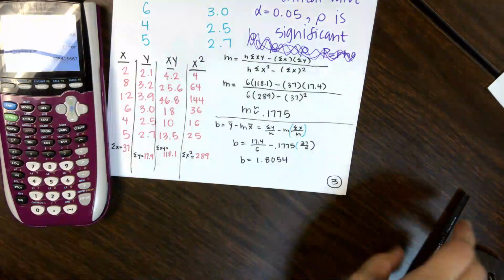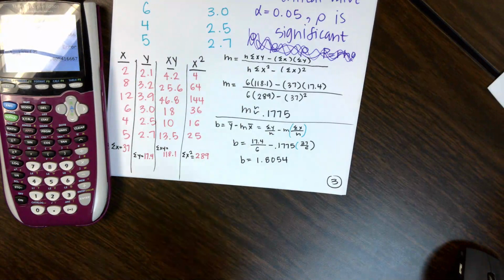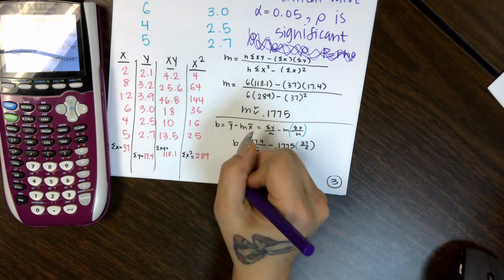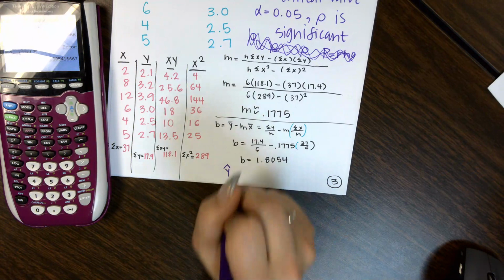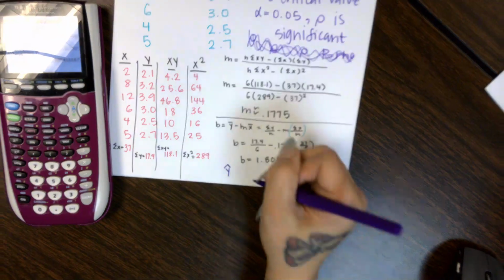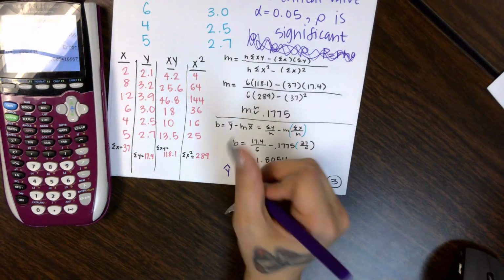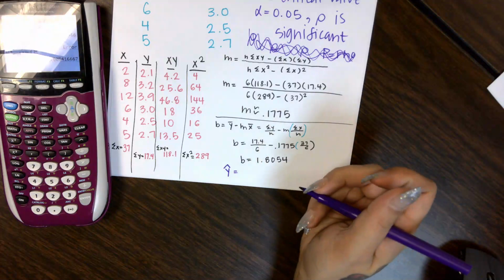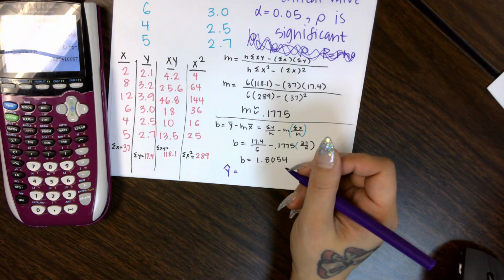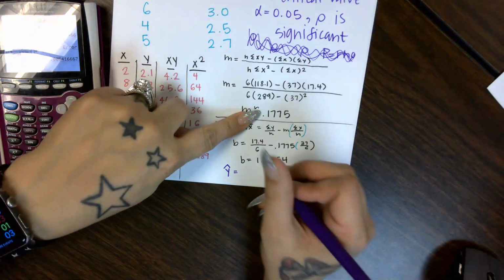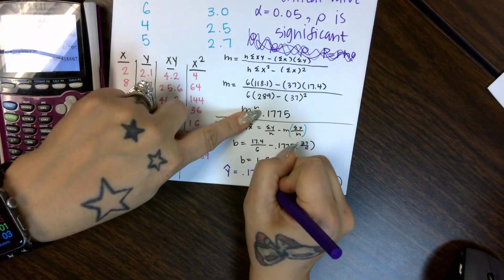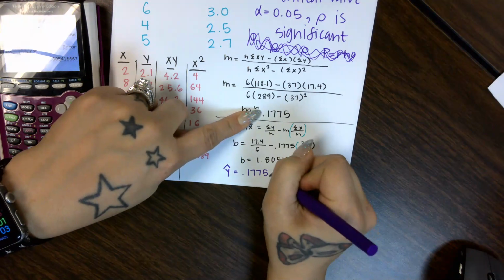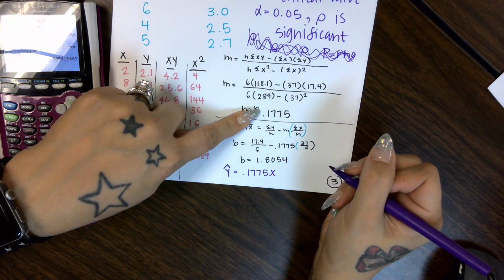So now what I can do, right, our line, our Y hat, the regression line that is best fit for all of these different data points from these students is mx plus b, right? M is our 0.1775 x. That's a variable. We don't know what that is.